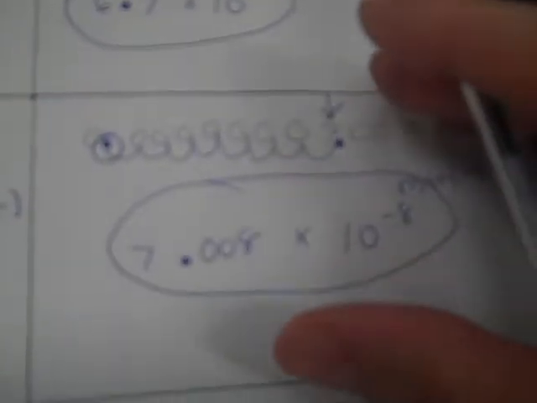So 7.008 times 10. Now we know it needs to be a negative power because it's right. That's why I write that. And how many digits are between the decimals? 1, 2, 3, 4, 5, 6, 7, 8. So 7.008 times 10 to the negative 8th power.